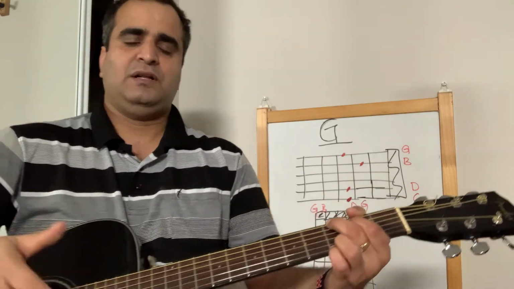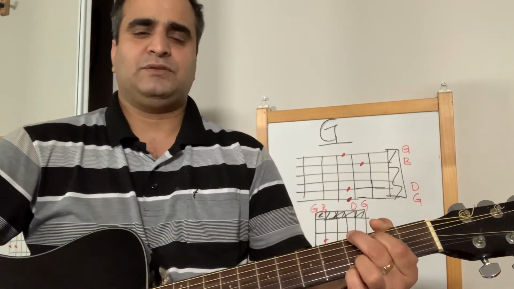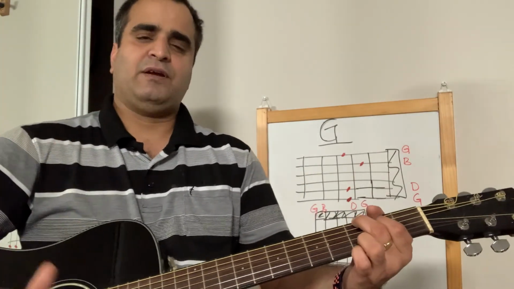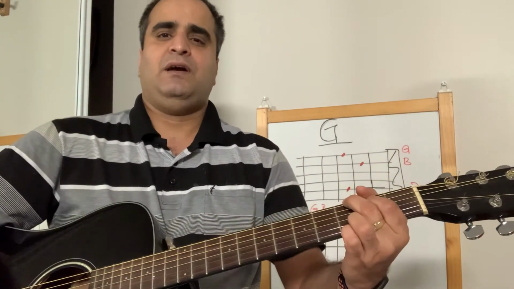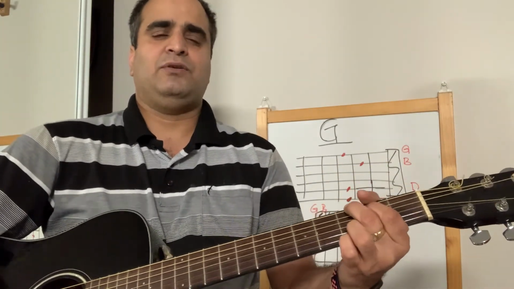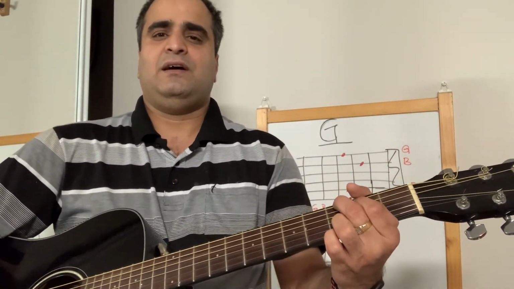And then in the next lesson I'm going to talk about a few songs which use these 4 chords. So the next few lessons are going to be very exciting. I know I'm covering chords right now, but how we derive chords and how the chords are formed, we will talk about that theory in future.